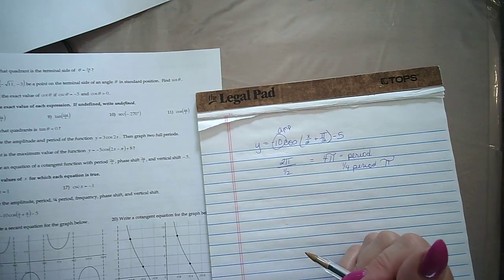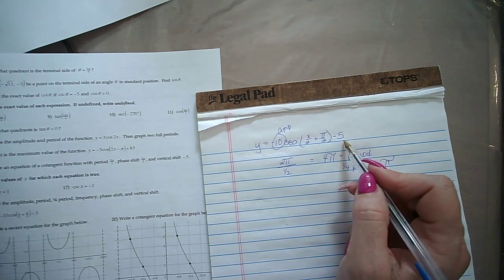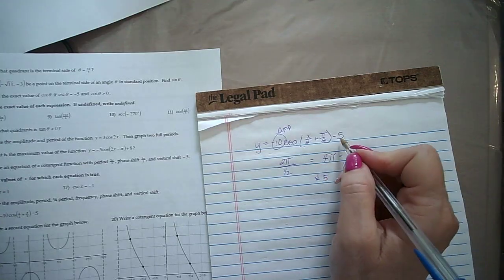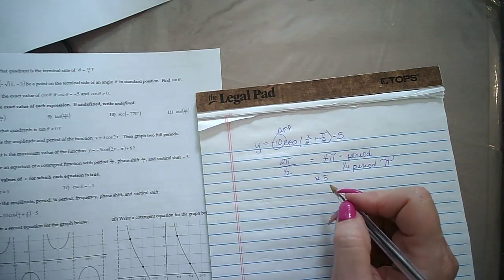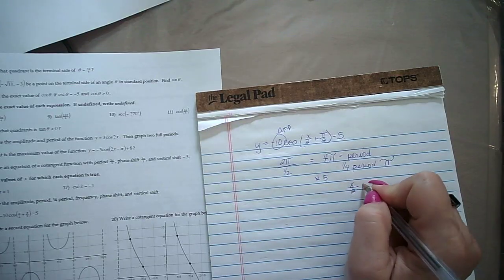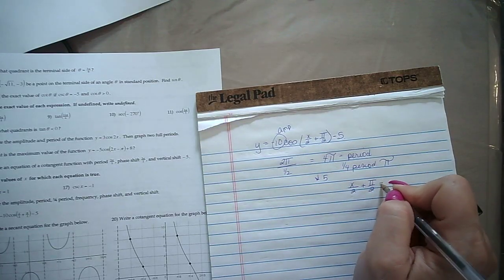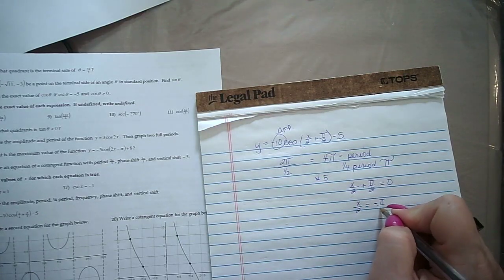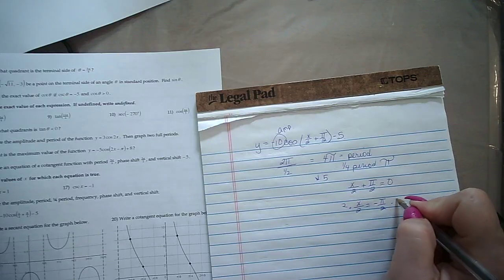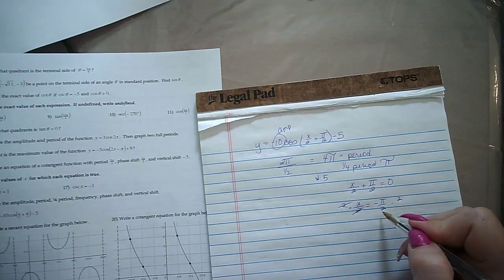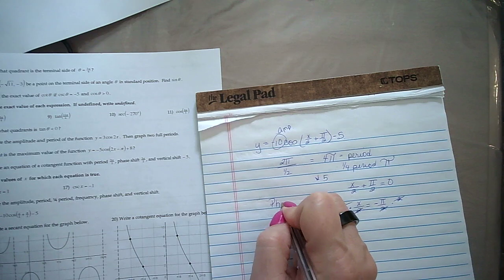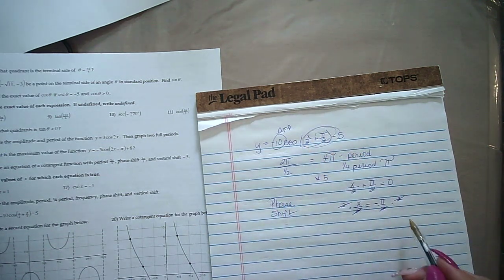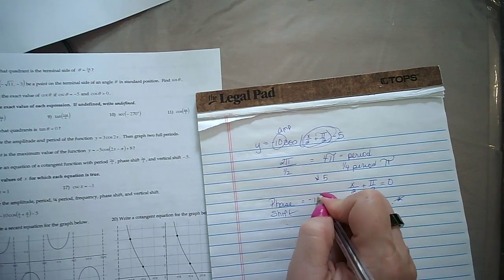The frequency is when I set this equal to 0, but we're not going to worry about the frequency. It definitely had a shift. It had a vertical shift. It went down 5 for that negative, and it had a horizontal or phase shift of, let's see, x over 2 plus pi over 2 equals 0. X over 2 equals -pi over 2. So that cancels. So the phase shift, which is always what's happening in here, is going to be -pi.